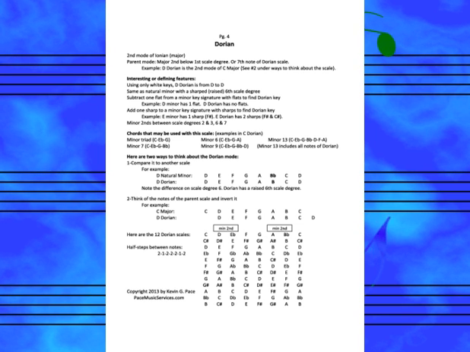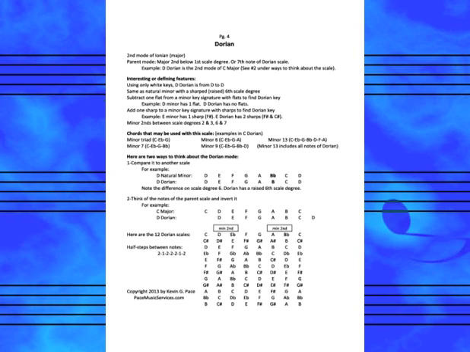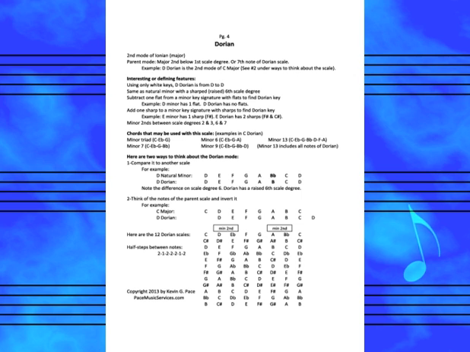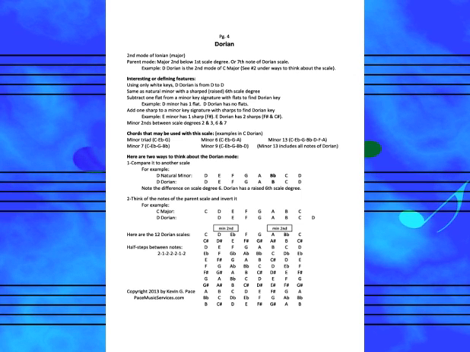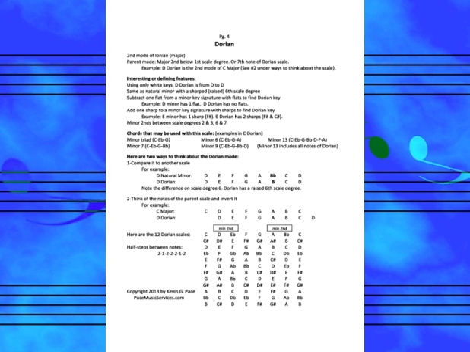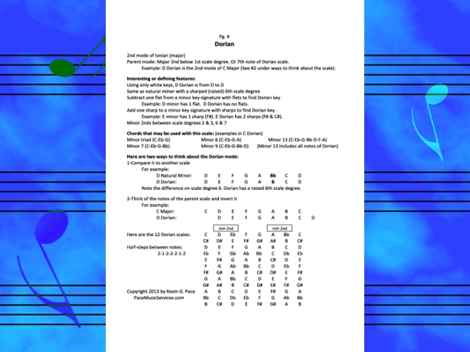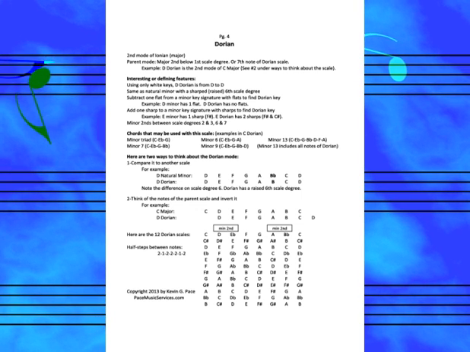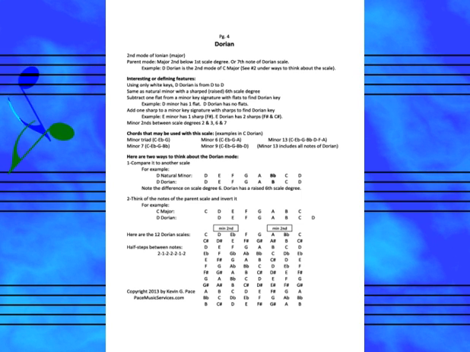Some possibilities built on scale degree 1 are minor triads, minor 6 chords, minor 7 chords, minor 9 chords, and minor 13 chords. Note that the minor 13 chord includes all the notes of the Dorian mode. Here are two ways to think about the Dorian mode.